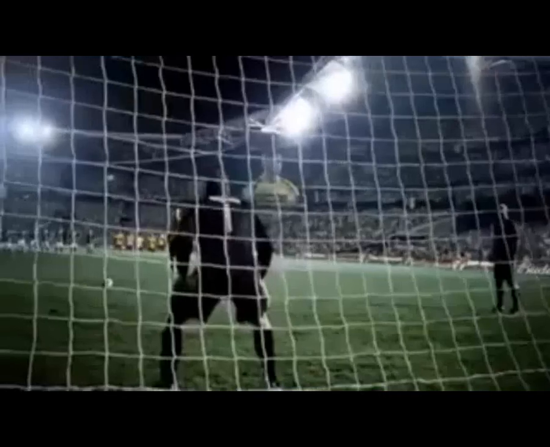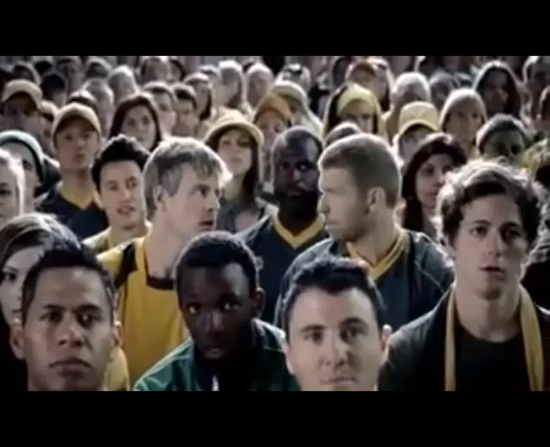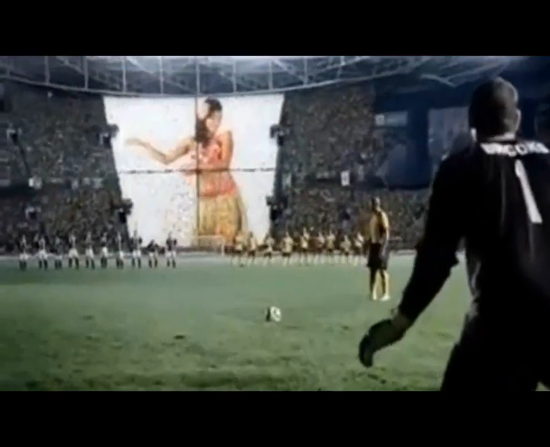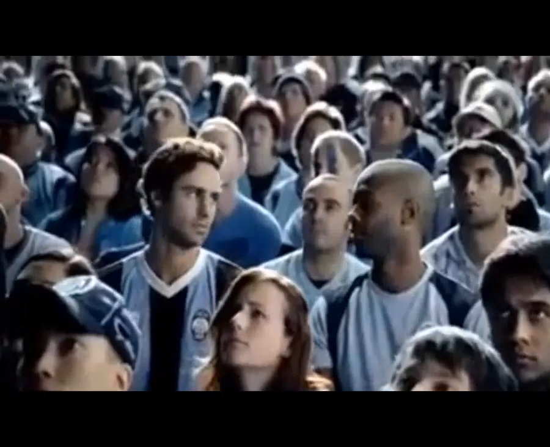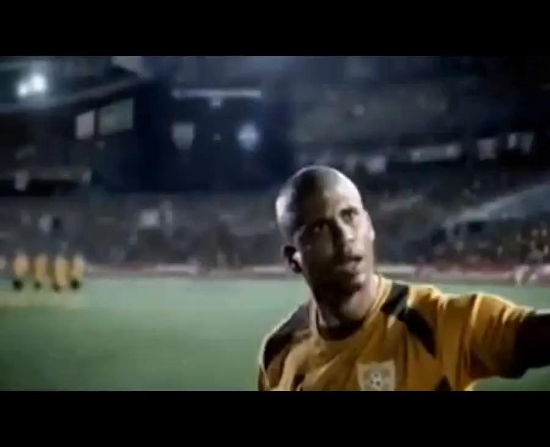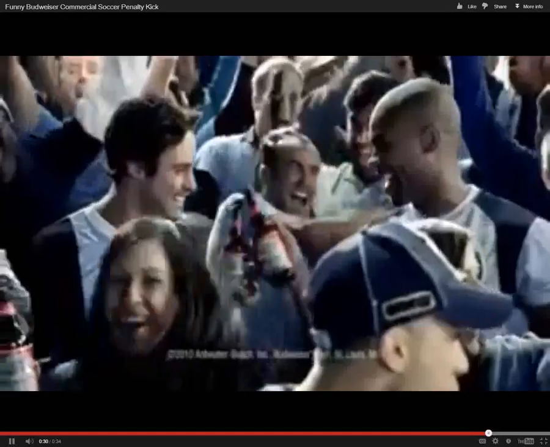They make it a lot. It all comes down to this penalty kick. Wait, what's this? It's the old distract the goalie trick. Oh, they've been one-upped with an icy cold Budweiser. Oh, that is tantalizing. Wide right! Those fans have done it!